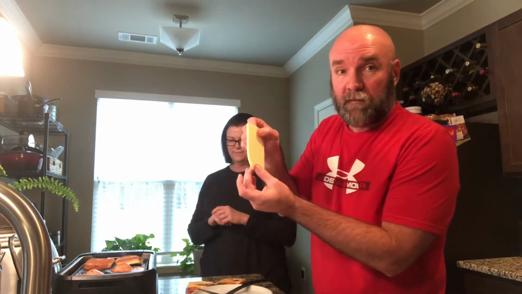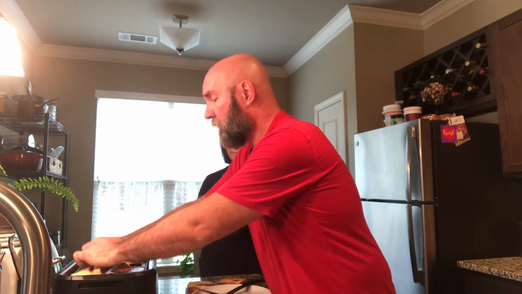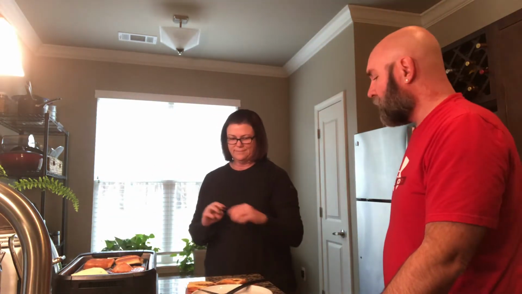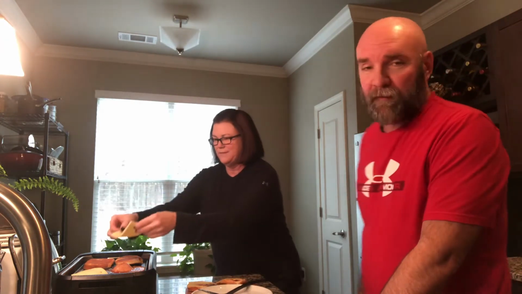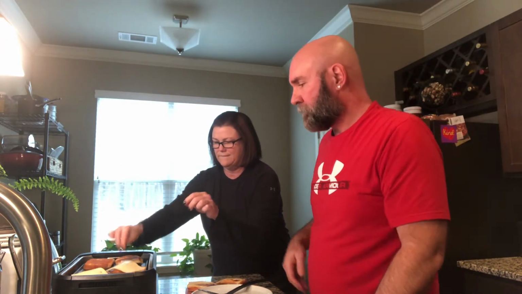So at this point, I have cheese, Swiss cheese. I'm going to lay that right across the top part of mine. Would you like to lay some cheese across? Yes, I would. Once again, any type of cheese you want to use would be just fine.